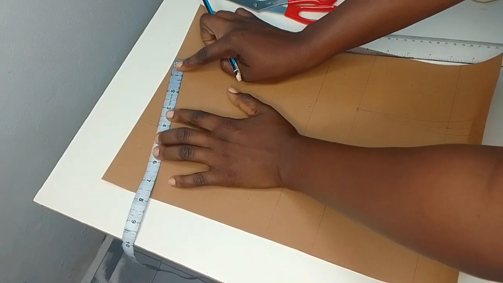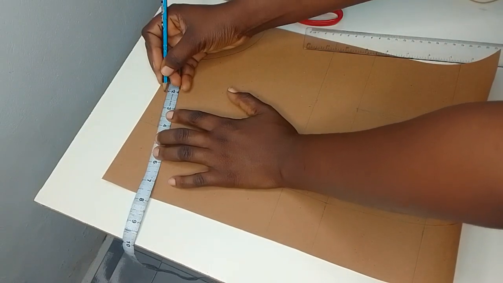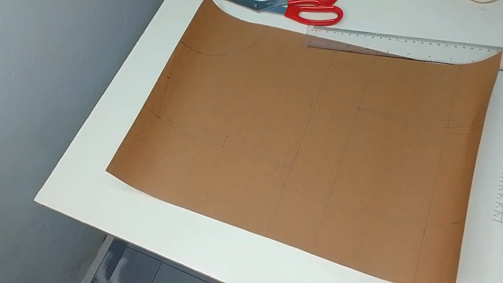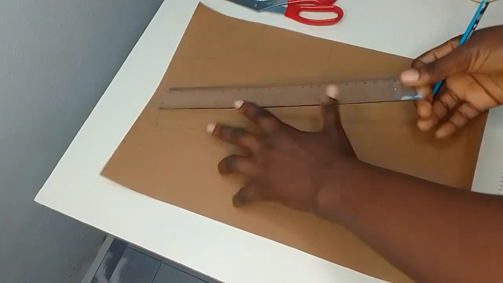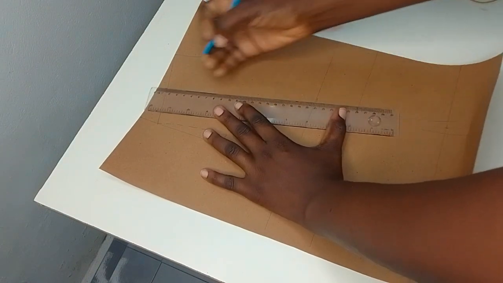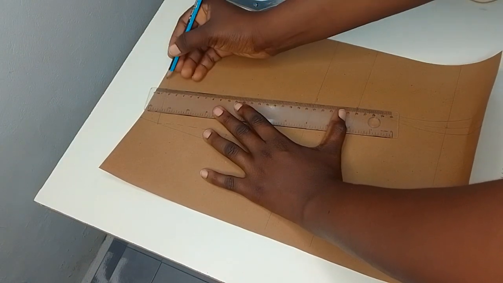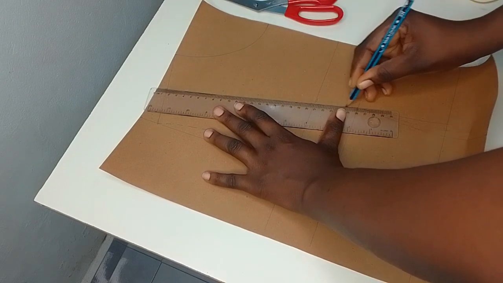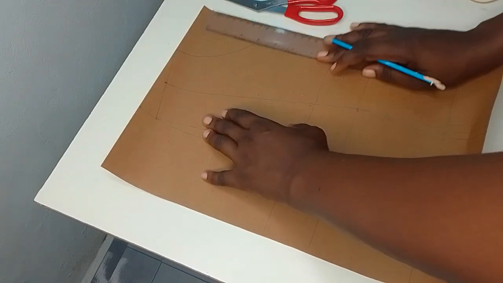So to begin with, I have my bodice block and I'm going to divide my shoulder into two. My shoulder is 4, divided into 2, I had 2 inches. And I'm going to rule from my shoulder point to my bust point. That's the middle of my shoulder to my bust point.